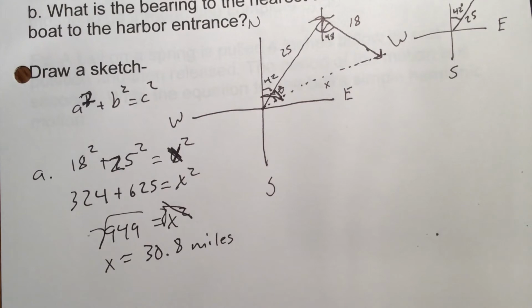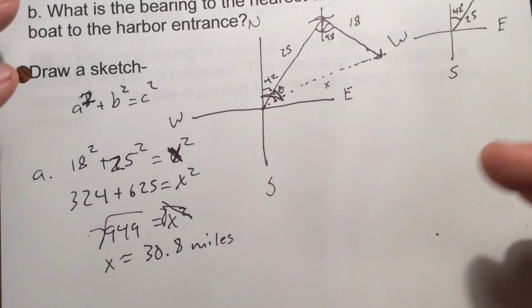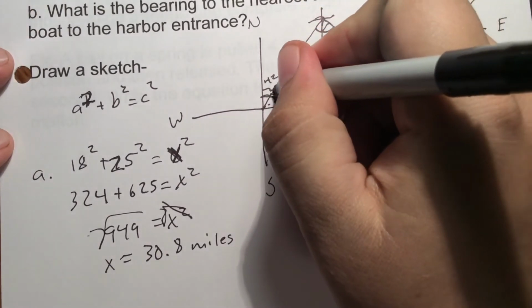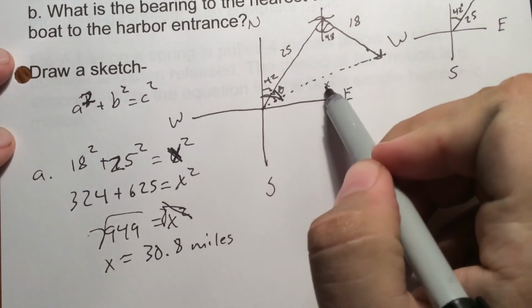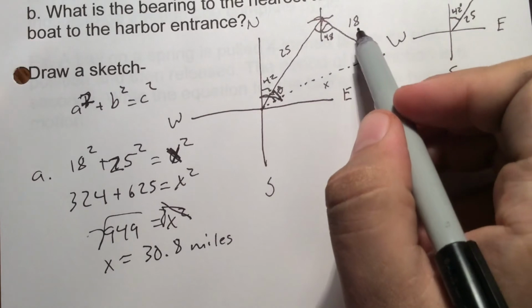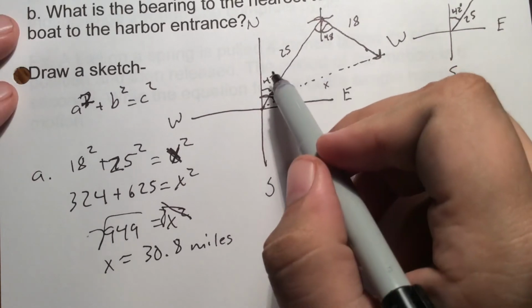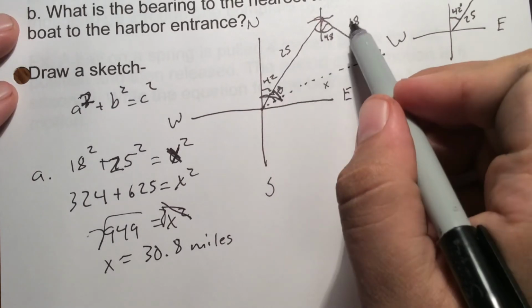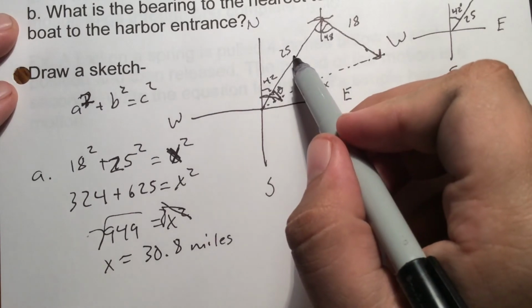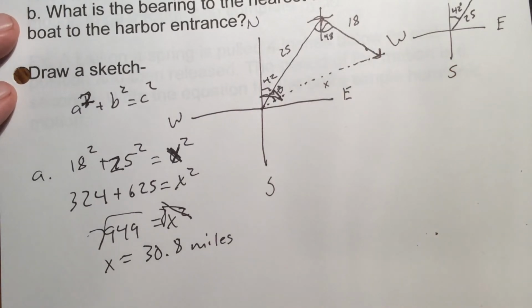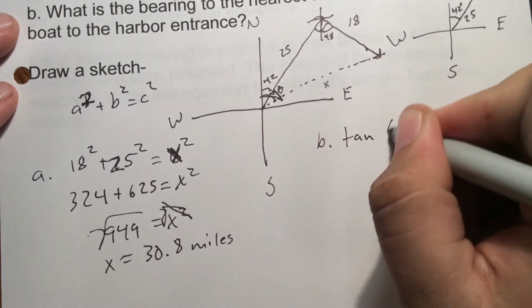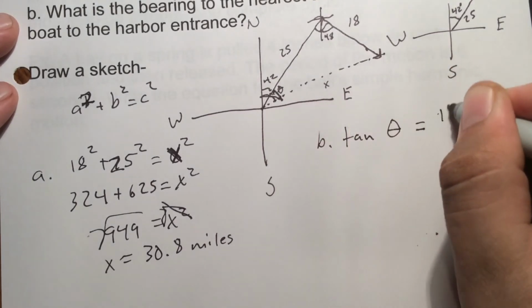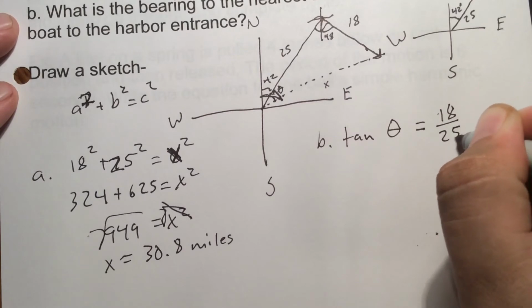So now we need the bearing to the nearest tenth of a degree. So we're going to find this angle here now. So again, we're not going to use our hypotenuse because we've rounded that. We want to use our exact numbers of 18 and 25. So from here, we would have opposite and we would have adjacent. Opposite and adjacent, tangent. So for part B, tan of our angle would equal 18 over 25.